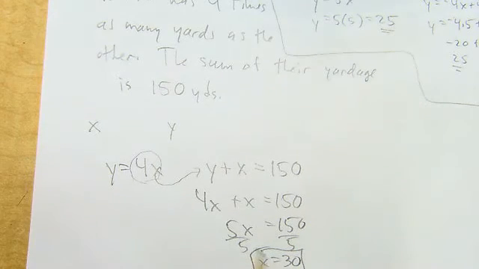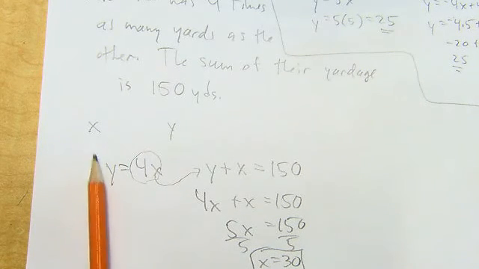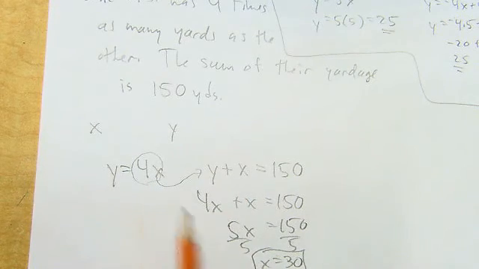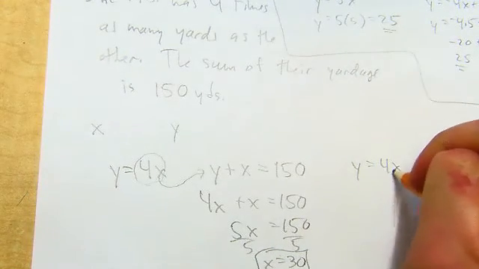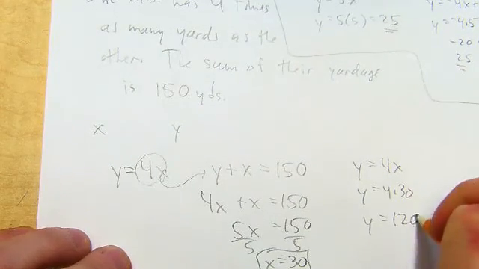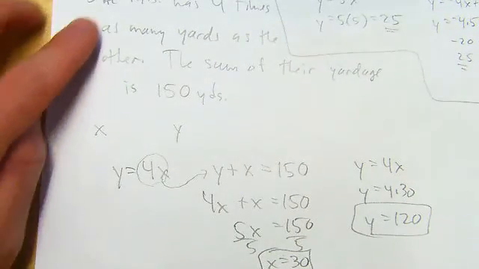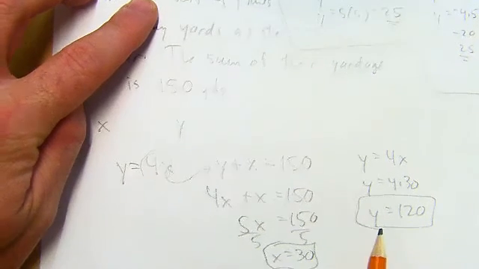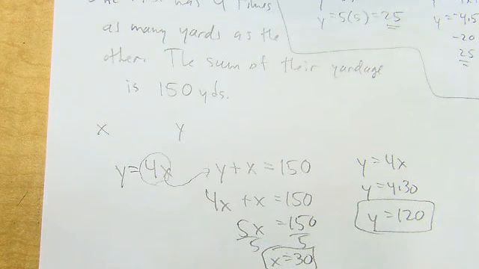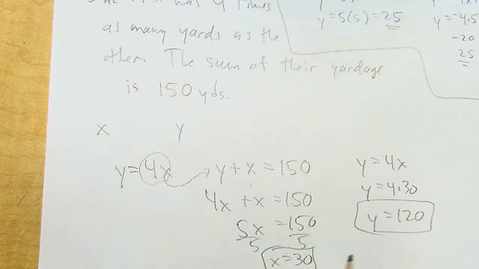So one of the running backs had 30 yards. To figure out the other one, I could either plug in here or here. Probably easier just to plug into this one. So y equals 4x. If I plug in 30 for x, 4 times 30, the other guy had 120. Make sure that works out. One's 4 times the other. Yep, that works, right? The sum is 150. You could have got that by guessing and checking, but to get credit on the assignment today, you do need to show me that you can understand how to write these equations and solve out that system. Okay, I think if you can do that, you're all set.